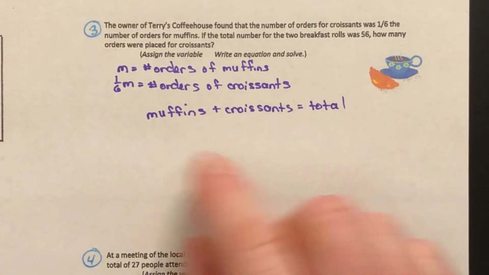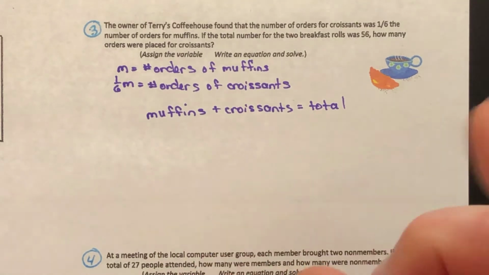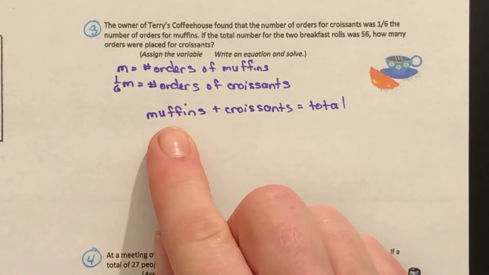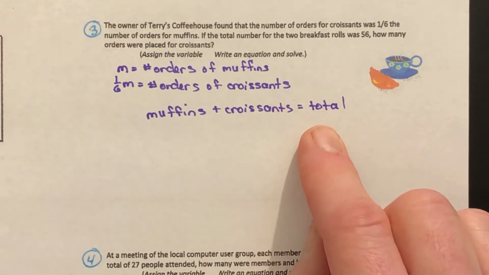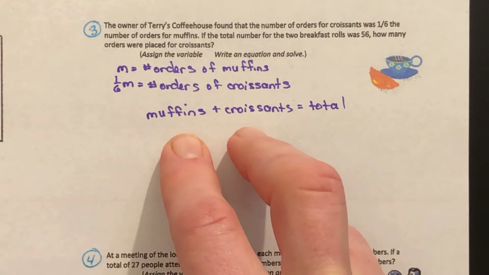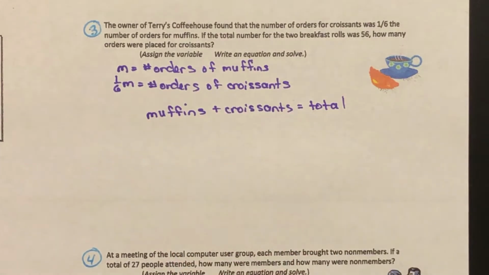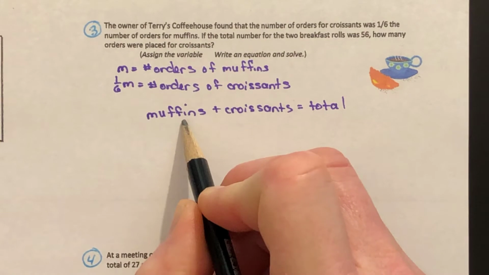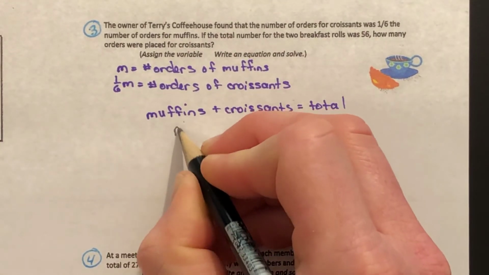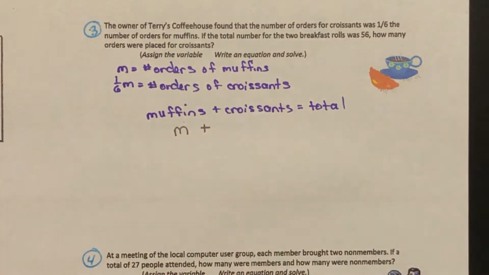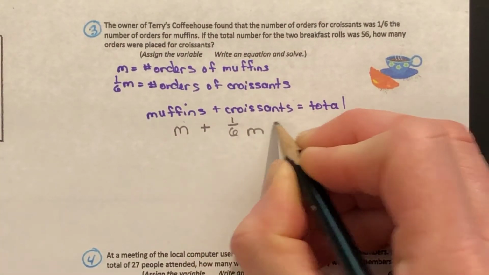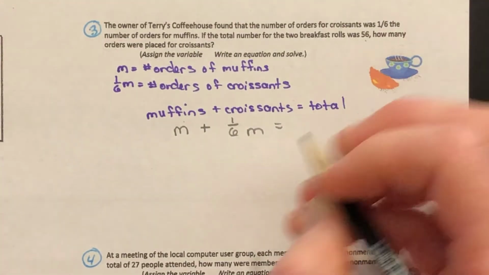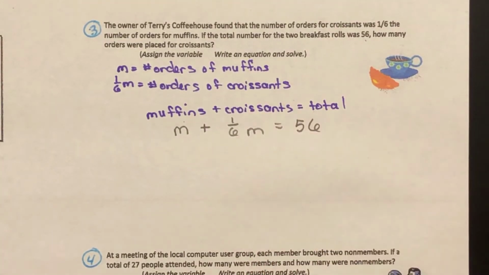Now I need to find out how many of each. The way that I'll do that is I'll add the number of muffins to the number of croissants, and that will give me the total. It's simple as that. We add these 2 types of rolls, and that gives us the total. So, how many muffins are there? Well, there's M muffins. Plus, how many croissants? That's 1/6 M. How many total? Well, we've got an exact number there, 56. There we go. Now we have an equation.